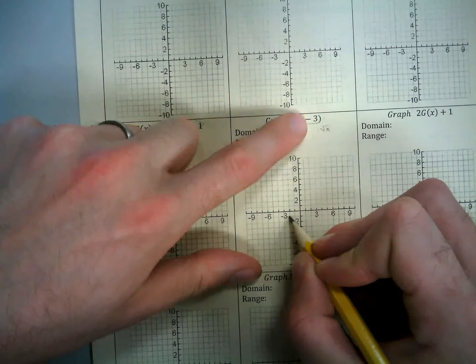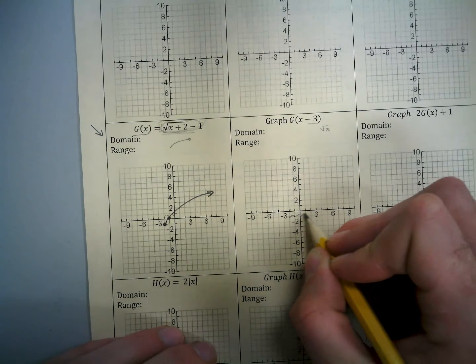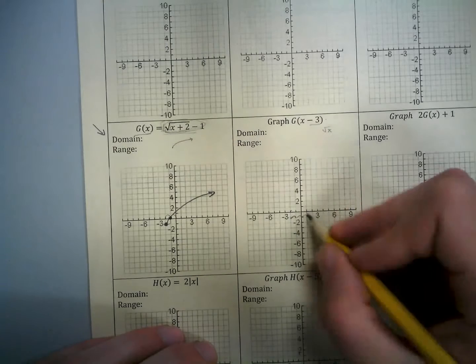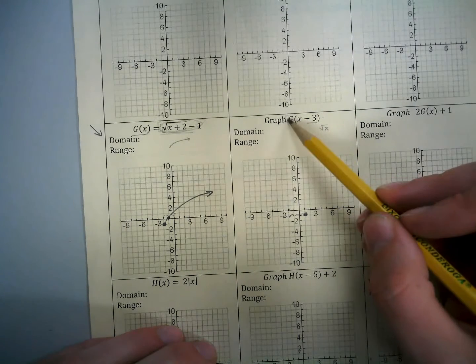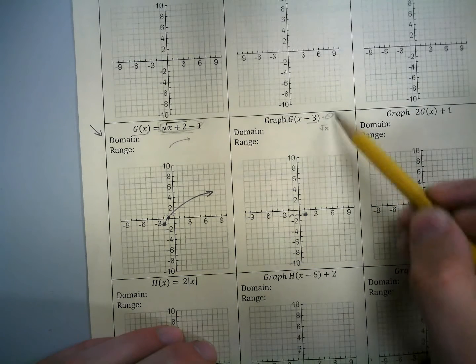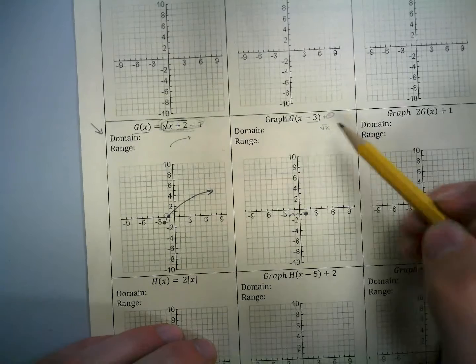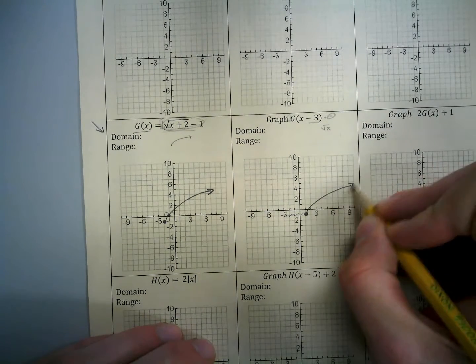Now remember, minus, so we're going the opposite way, 1, 2, 3, there we go. Nothing else changed. There's not a number out here in front that would change the slope. There's not a number down here at the end that would change the vertical shift. So it still looks like that.